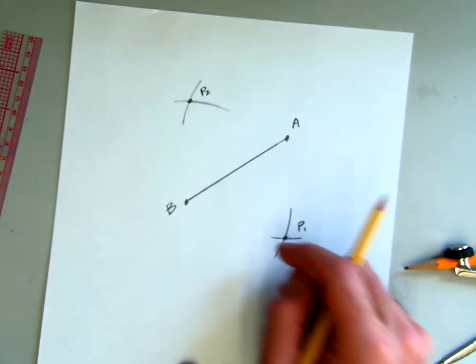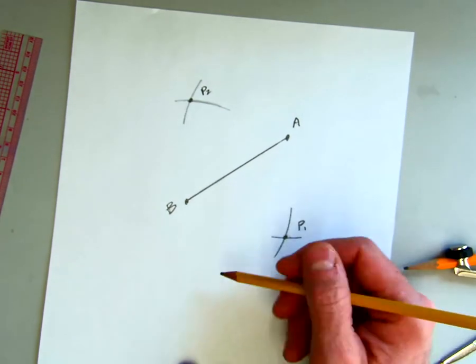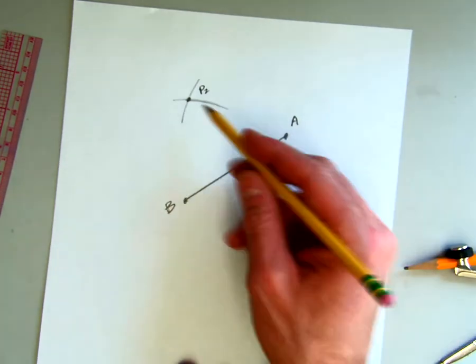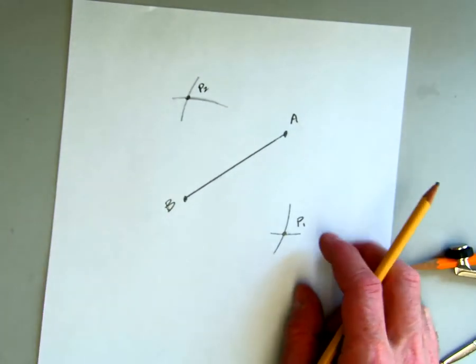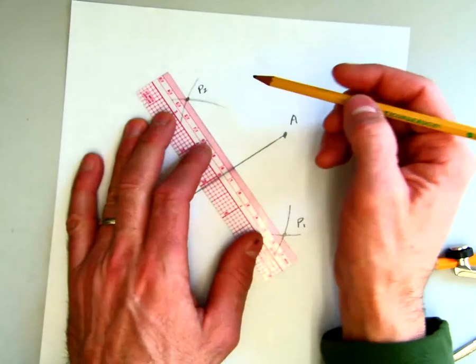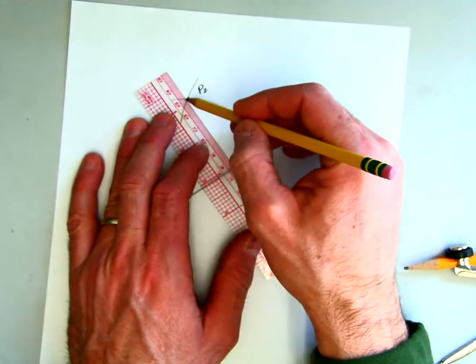Now we know that any point that's equidistant from the endpoints of the segment is on the perpendicular bisector. So these 2 points both being on the perpendicular bisector then define the perpendicular bisector itself. So we'll go ahead and connect those 2 points.